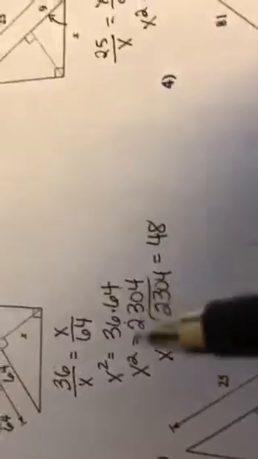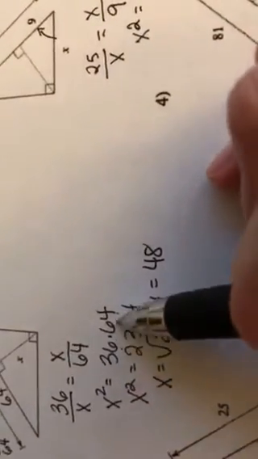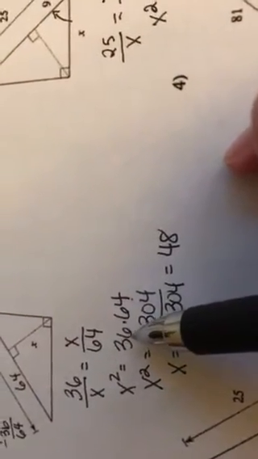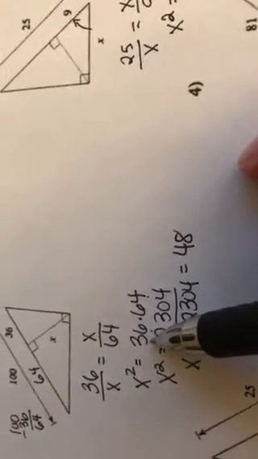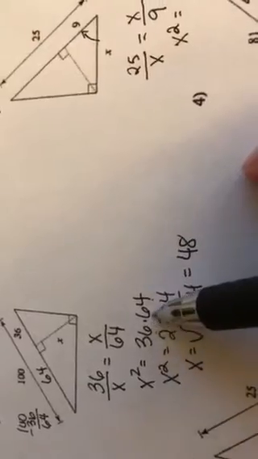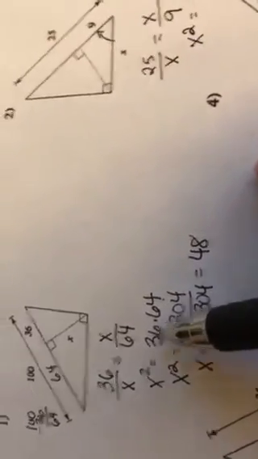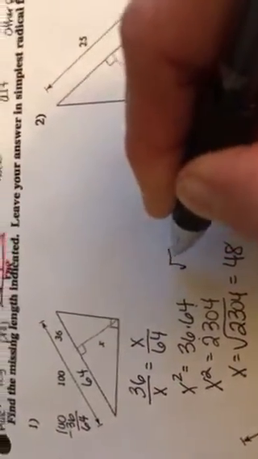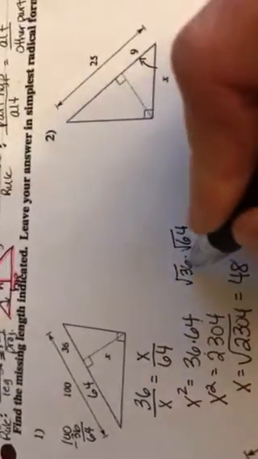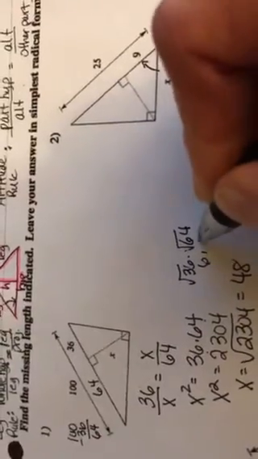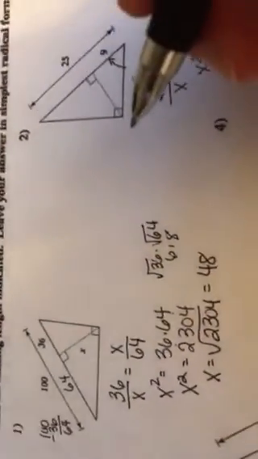Now, if we look back at the last one, we could have done the same thing right here. Both of these are perfect squares. So by multiplying this, well, we're taking the square root of it, I should say. So if you take the square root of 36 times the square root of 64, that's 6 times 8, which gives you 48, which is what we got. So that's just another way of doing it, if you have perfect squares.